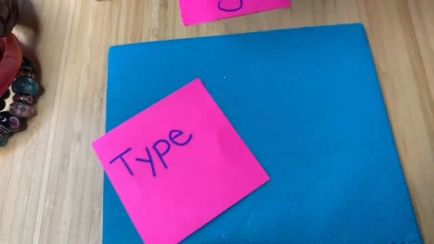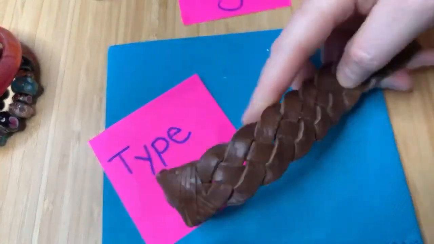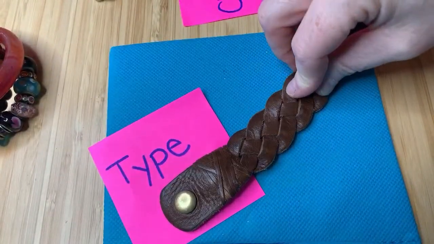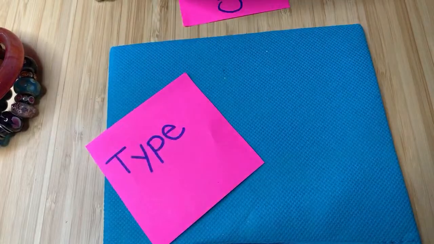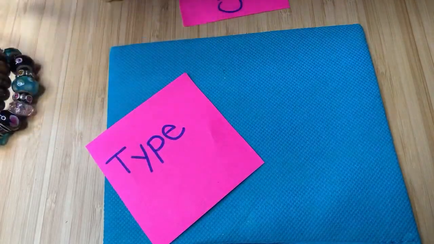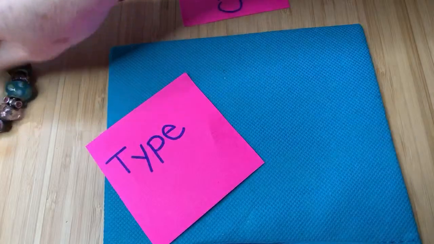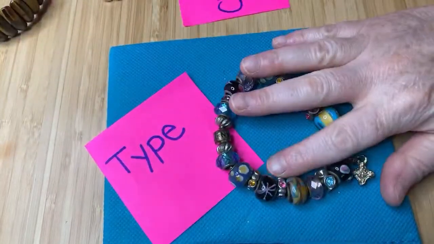So this is a cuff. Or I want like a strap, a leather strap style bracelet. That's what that would be. Let's see, type on this one again, bangle. This one is a charm bracelet.